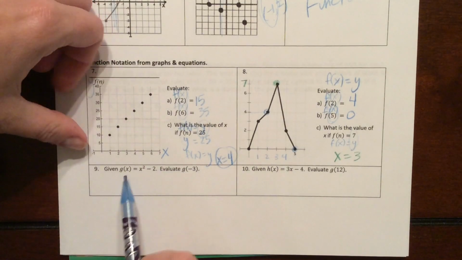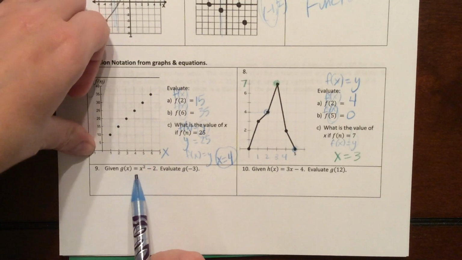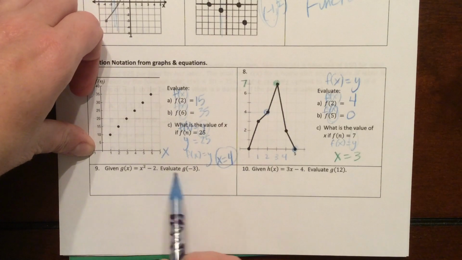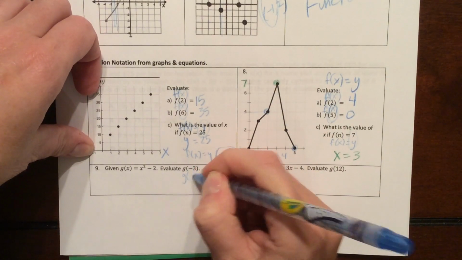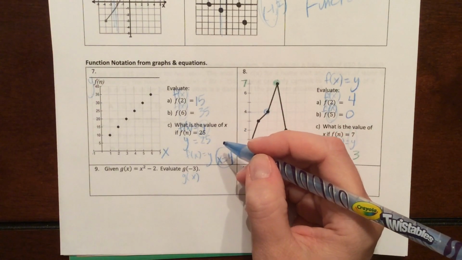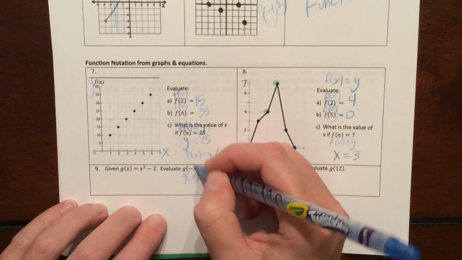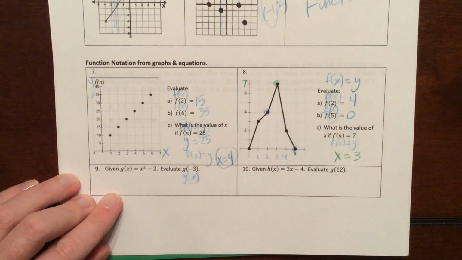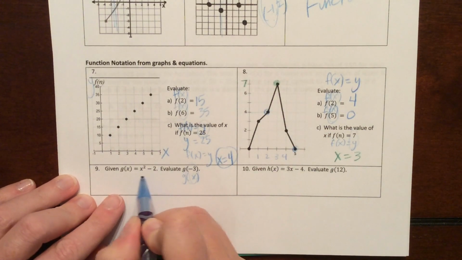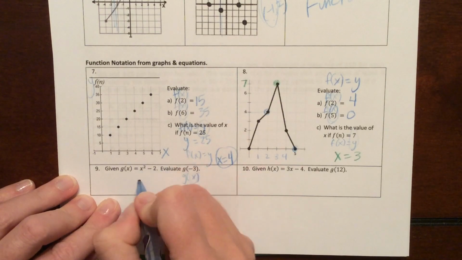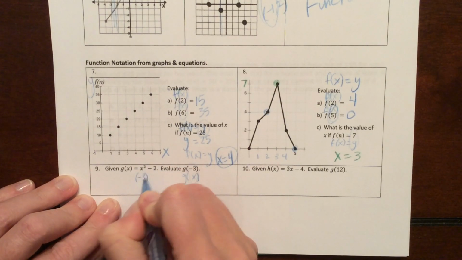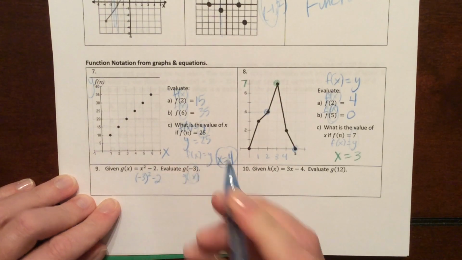Question number 9. Given g of x equals x squared minus 2, evaluate g of negative 3. That means in the x spot, we're going to plug in a negative 3. So if you choose to do this by hand, in this x spot right here, we're going to plug in a negative 3. So we're going to say negative 3 squared minus 2.